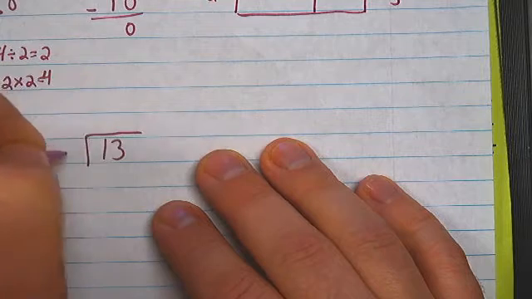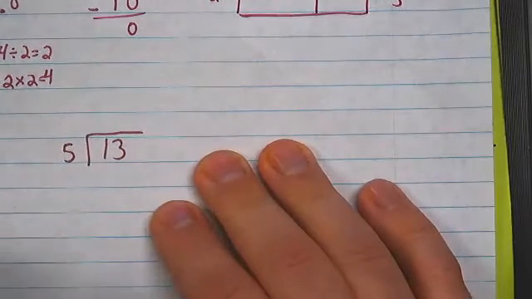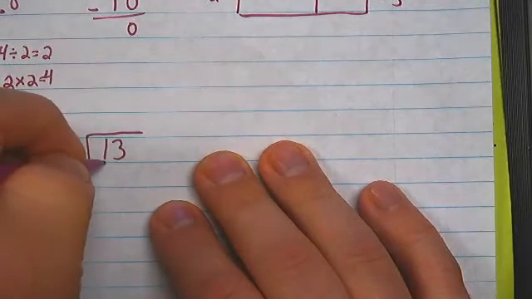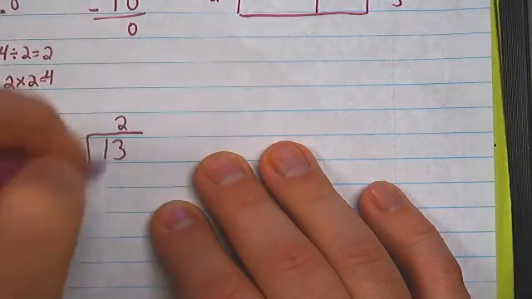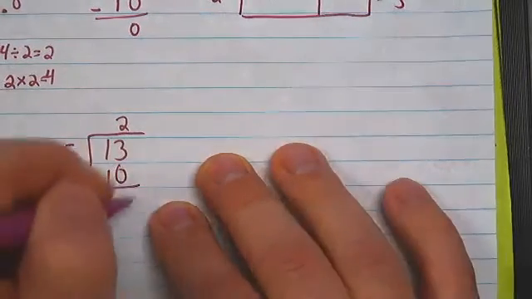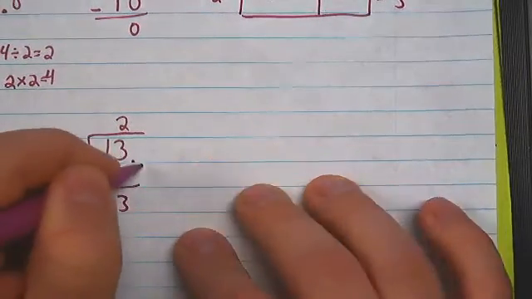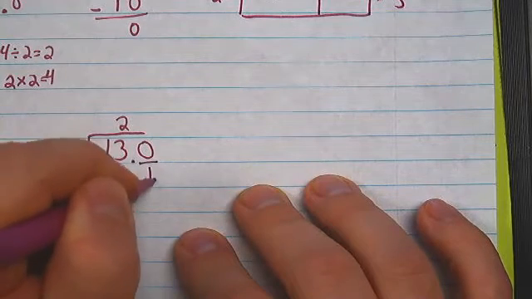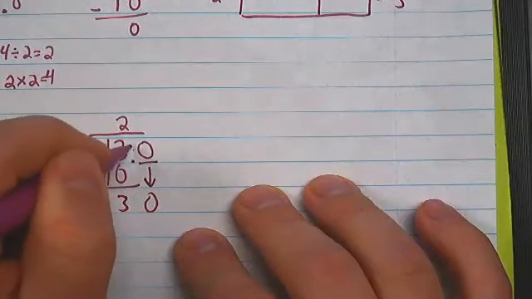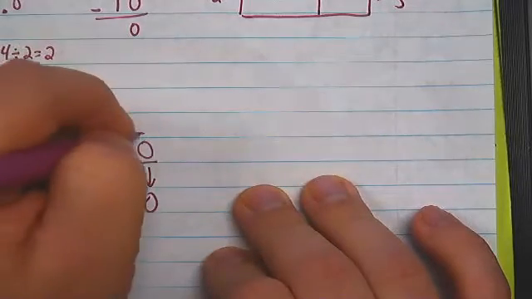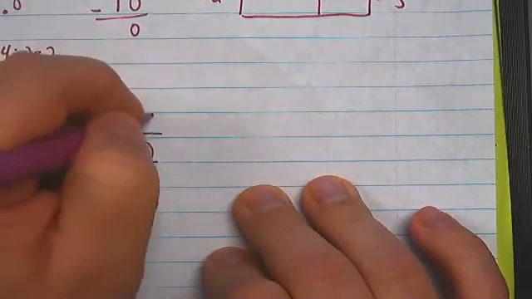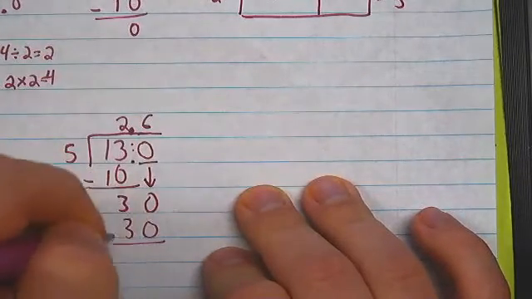13 divided by 5. How many times will 5 go into 1? It won't. How many times will 5 go into 13? It will go in there 2 times. 5 times 2 is 10. Subtract, and that's 3. How many tenths do I have? Oh, I have 0. So bring down that 0. Bring my decimal there. How many times will 5 go into 30? 5 times 6 is 30.